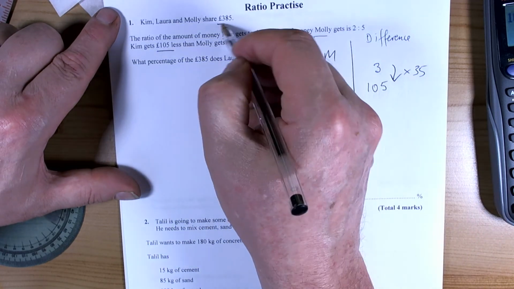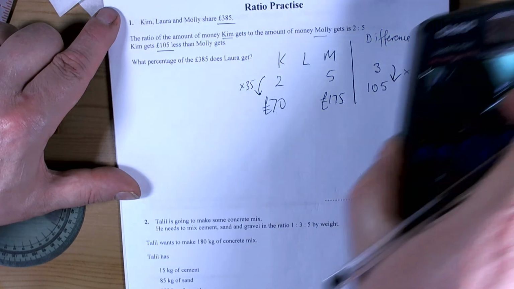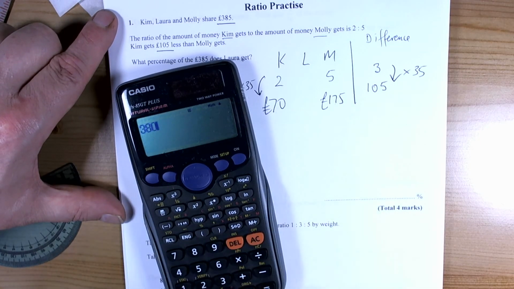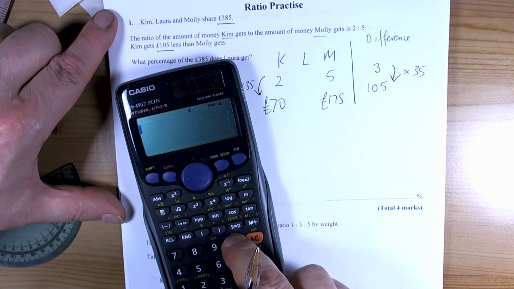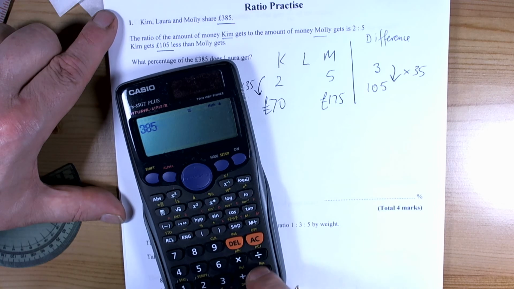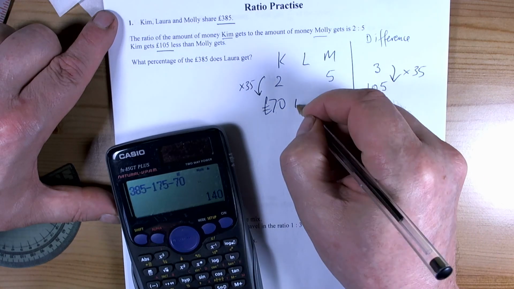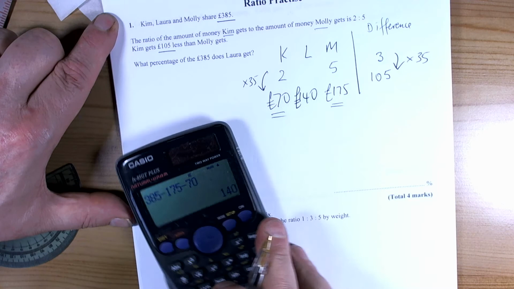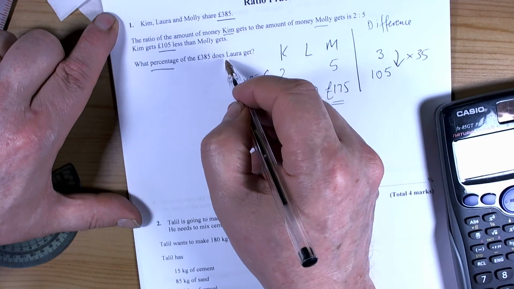Now there was a total of £385, so to get Laura's we're going to have to do 385, take away the 175, take away the 70, equals. So Laura gets £140. Okay. The question wanted what percentage does Laura get.